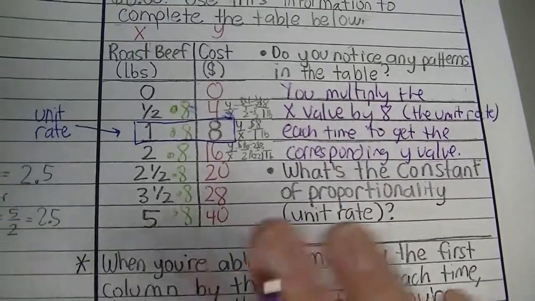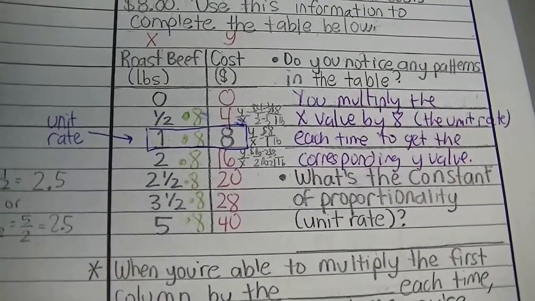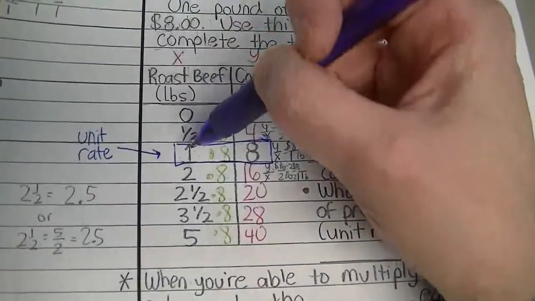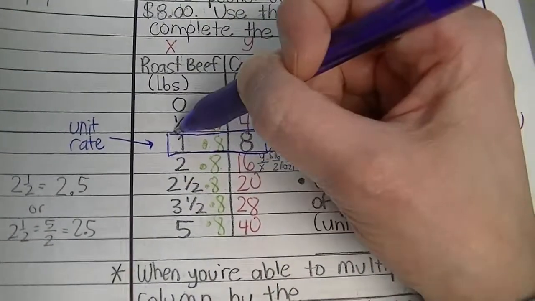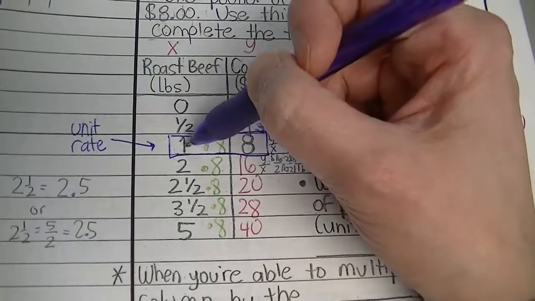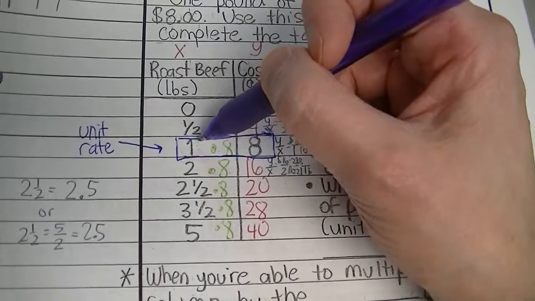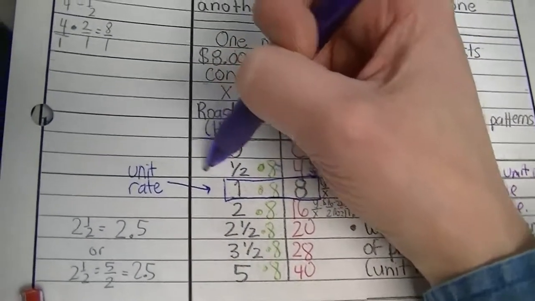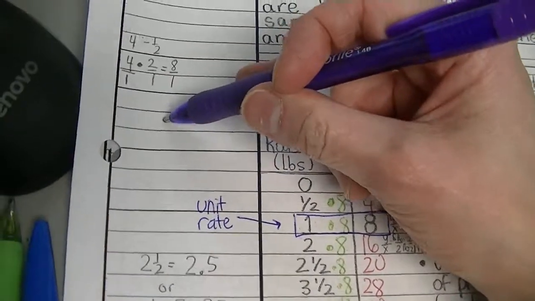Okay, and there's also something I really want to show you, okay? And we're going to write about it, okay? So you'll see I drew a box around this right here, and that identifies my unit rate. So I do want you to write this down in case you haven't noticed it. So please write this down. And I left room right up here for that.